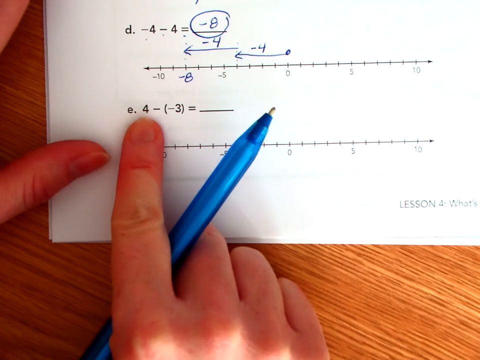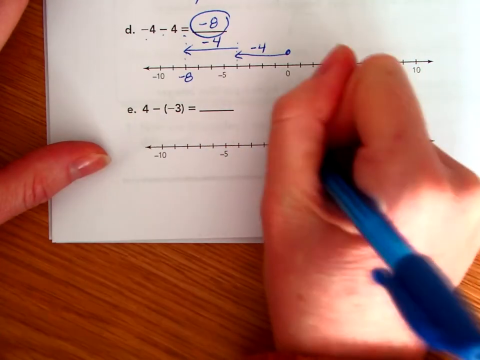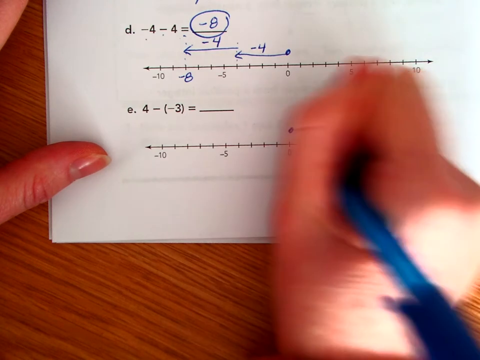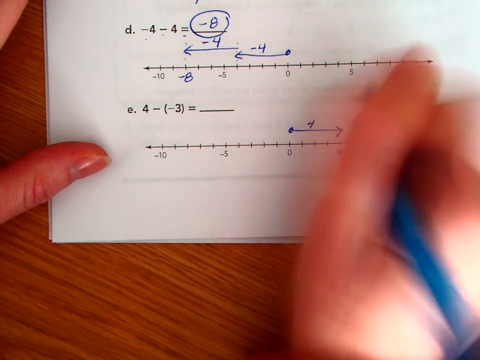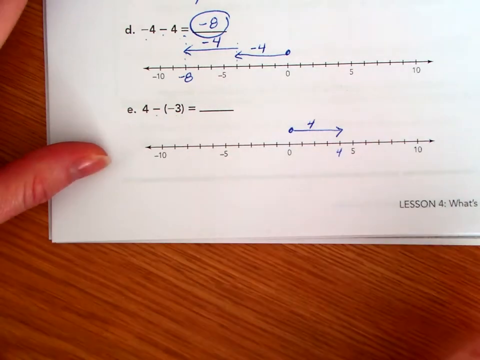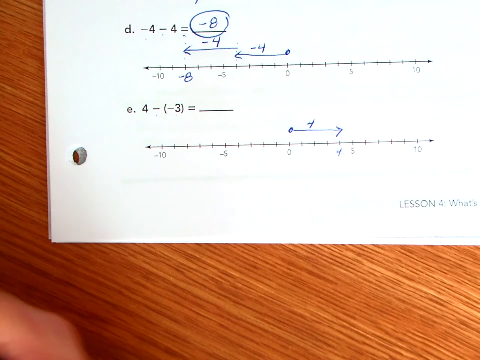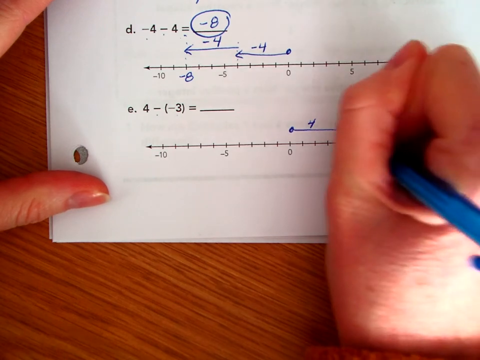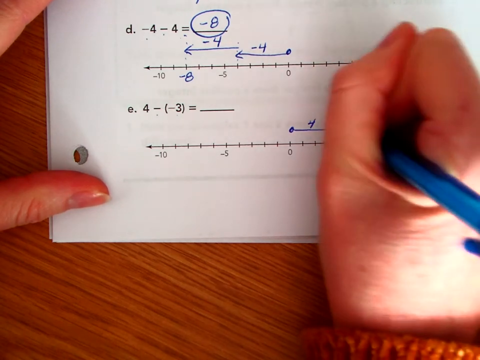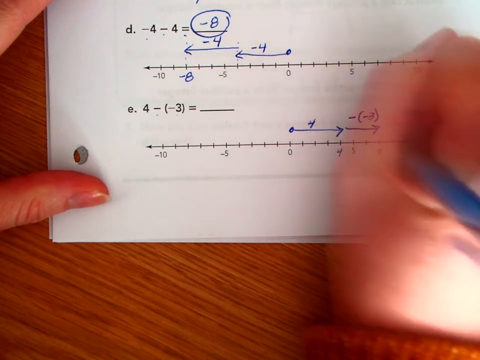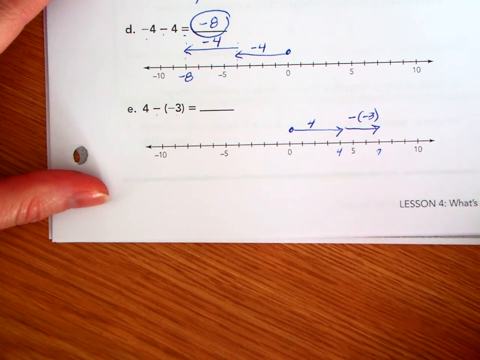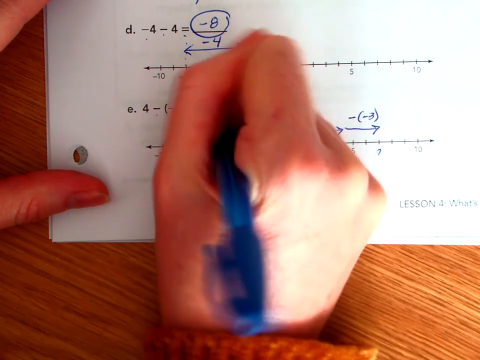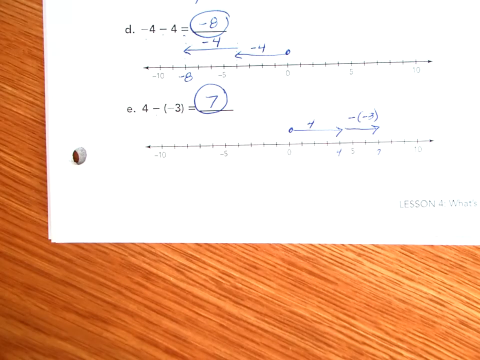Go right 4. See, it's positive, so we're going to go to the right 4 units. Go the opposite of negative 3. Negative 3 would go to the left. I want to do the opposite of going that way, so I'm going to go to the right. I'm going to the opposite of left, which is right. Where's that going to land me? 7. Excellent work. Very good.